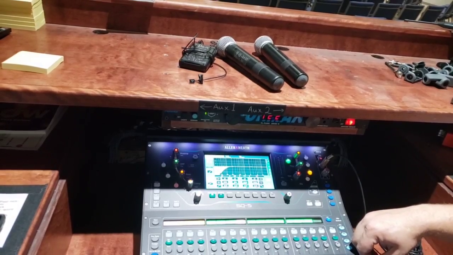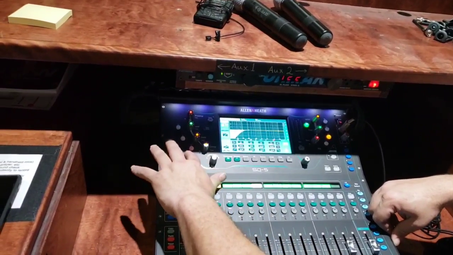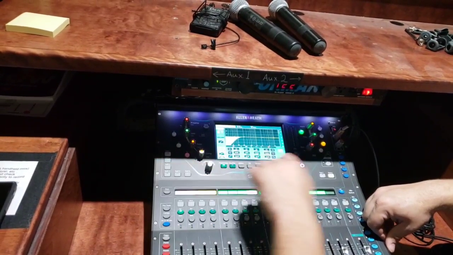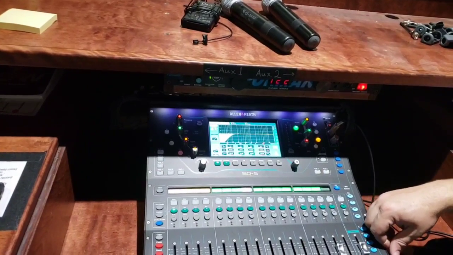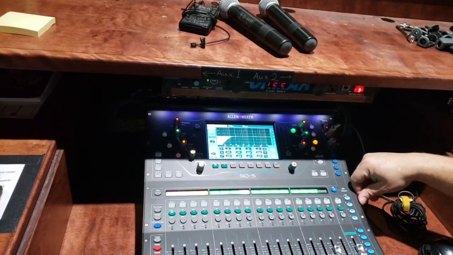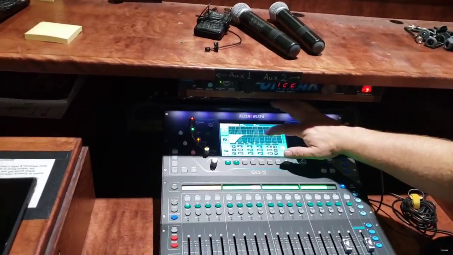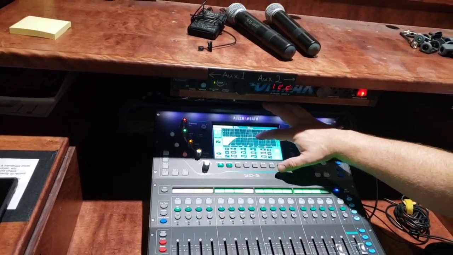For your EQ, and you'll notice this for most of your controls, there's an in button. By default, everything's off except for the EQ is on. And you'll know it's on because the in button will be lit up green. You can click and drag any point on your EQ.